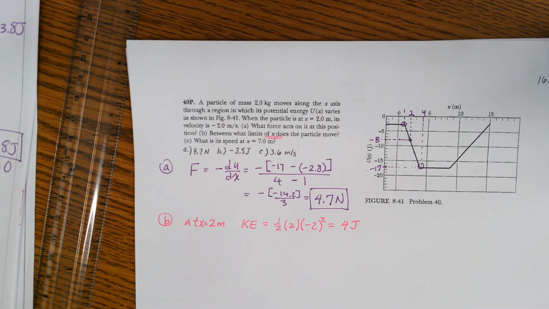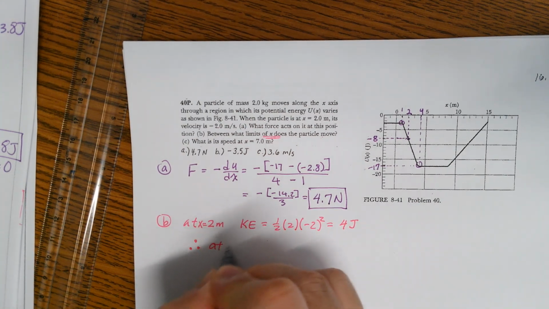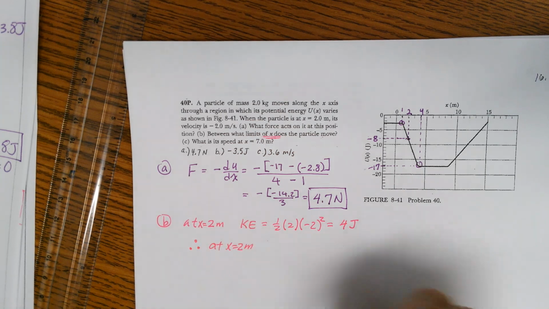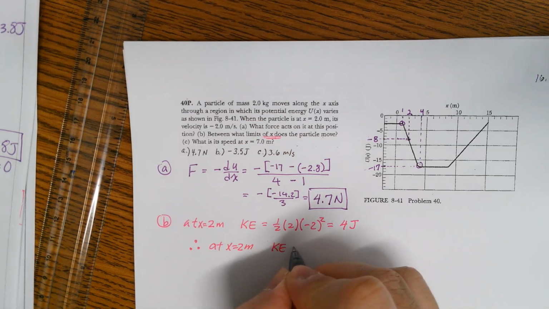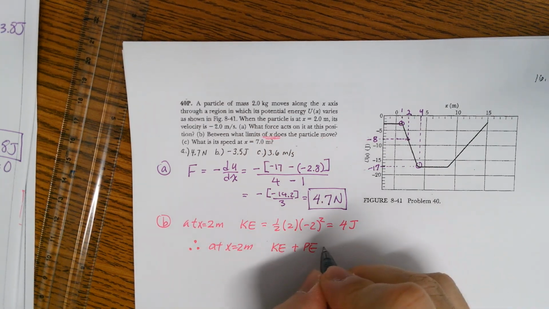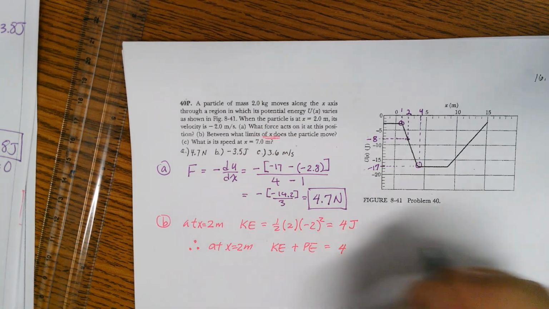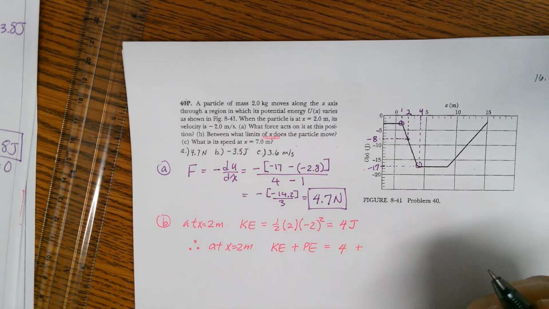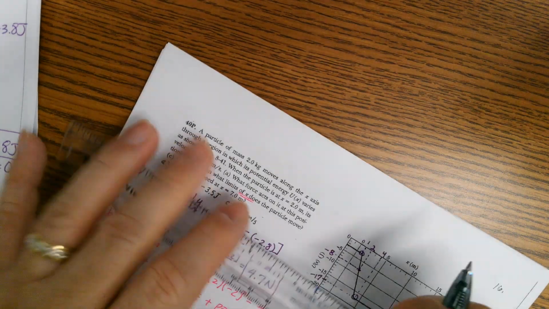Therefore, at x equals 2 meters, we have kinetic energy and potential energy. Kinetic energy we said was 4 joules plus, what is the potential energy?